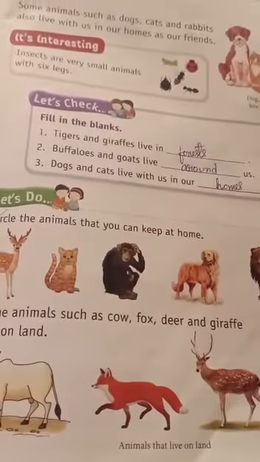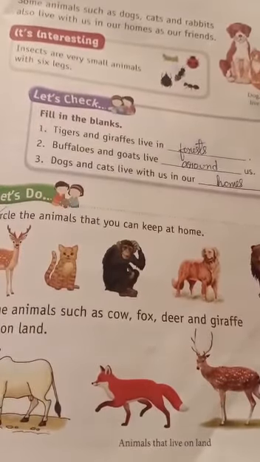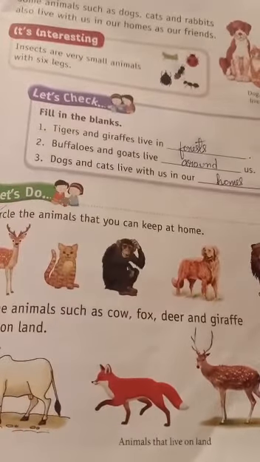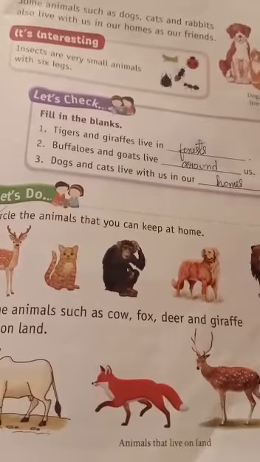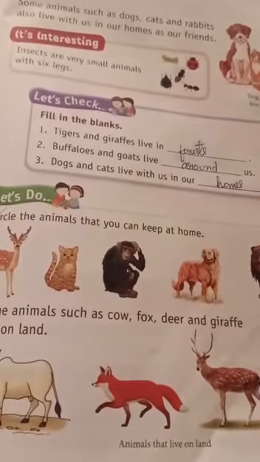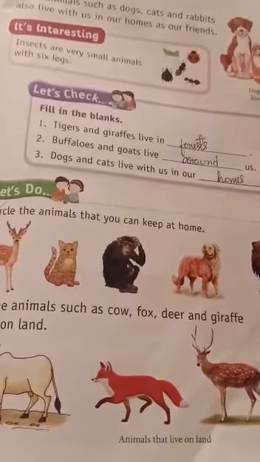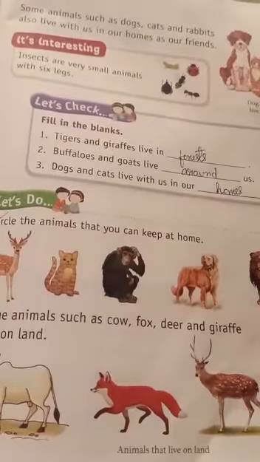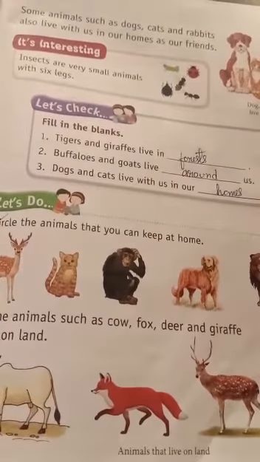And we must also know that insects are also called animals, and insects are very small animals. They have 6 legs. And some animals we keep in our house as our favorite animal, right? Every one of us has our own favorite animal.